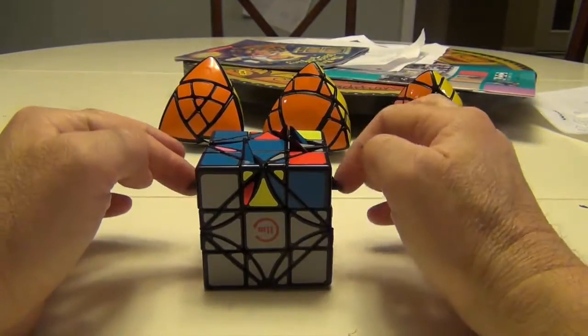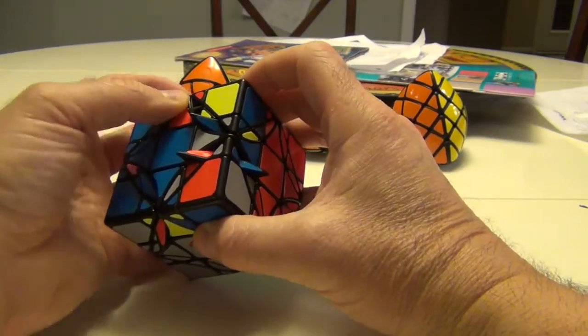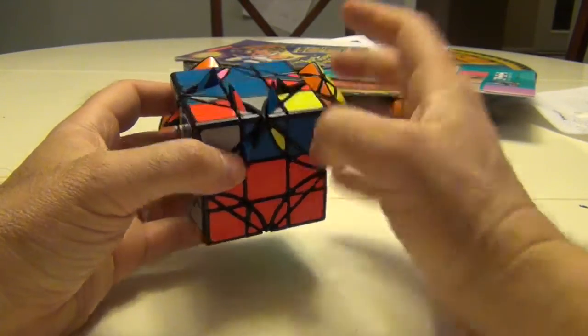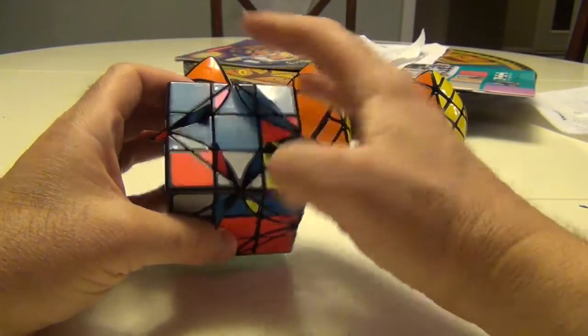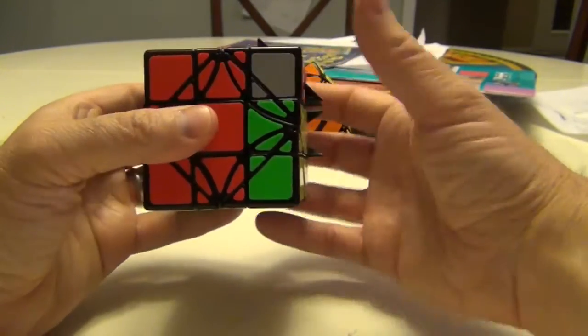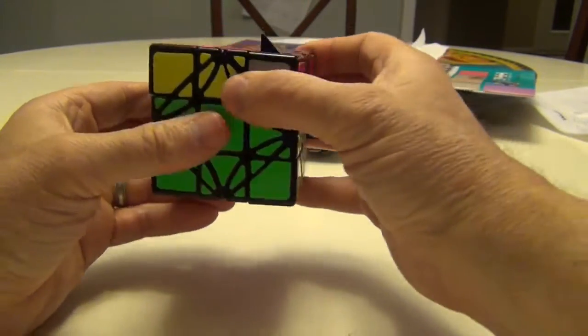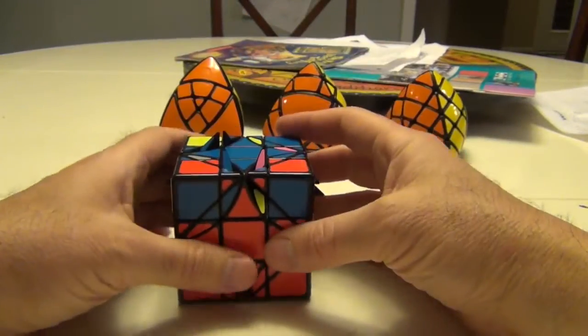Now don't worry about these spiky things here, but what we're going to want to do is orient the edges. So you've got your L configuration here, so to get all of them oriented in the L, that's F, U, R, UI, RI, FI. That's a way to skip the line and just go right into here.